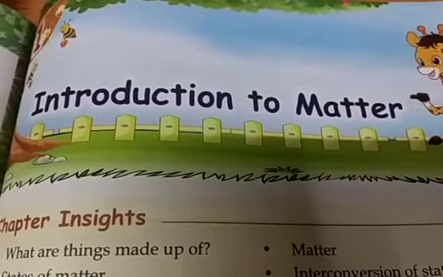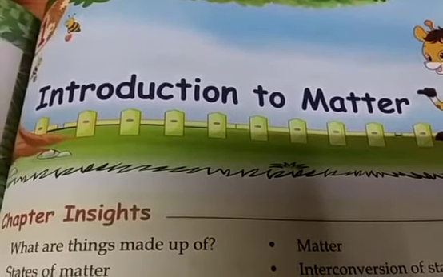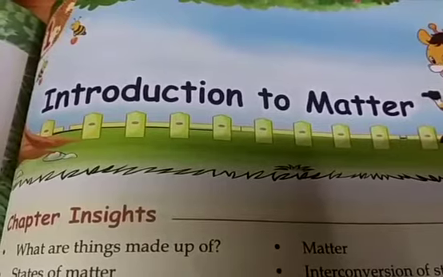Welcome to class 3 subject science. The name of the topic is Introduction to Matter.